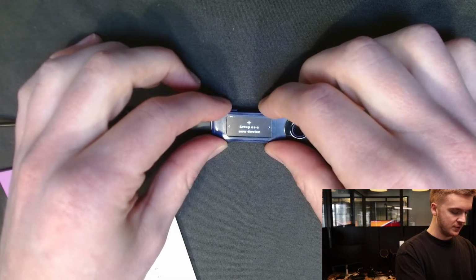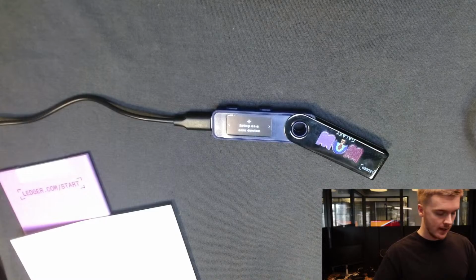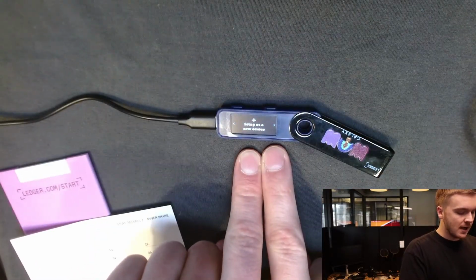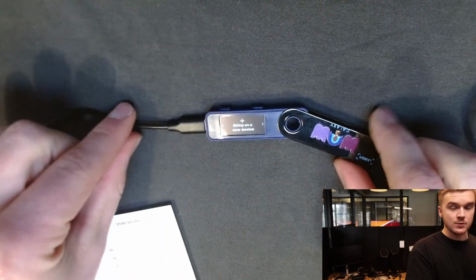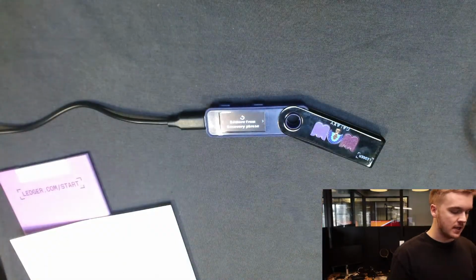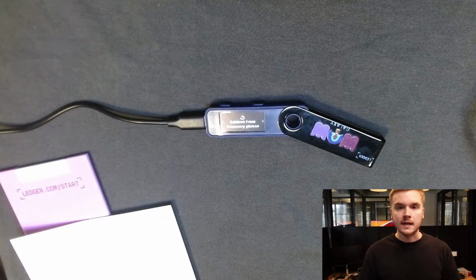All right. It gives you some more instructions, and to navigate through this initial onboarding, I'm just clicking to the right. We're going to have a couple of options here. The first option is set up as new device, which is what we're going to do today. If you click to the right again, you'll see another option, restore from recovery phrase. We're not going to get into that right now.